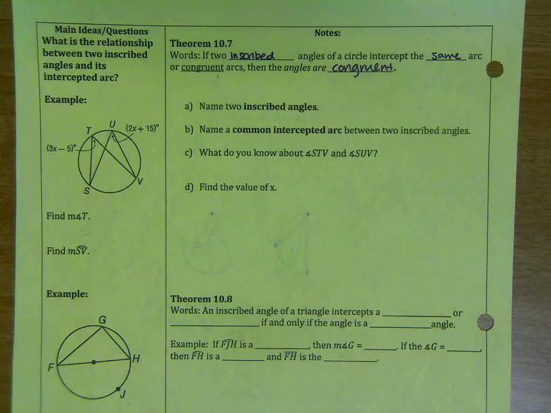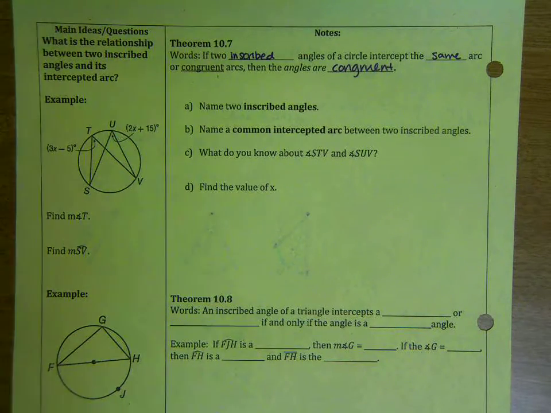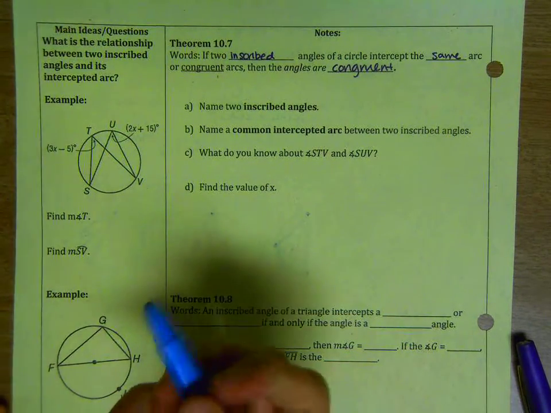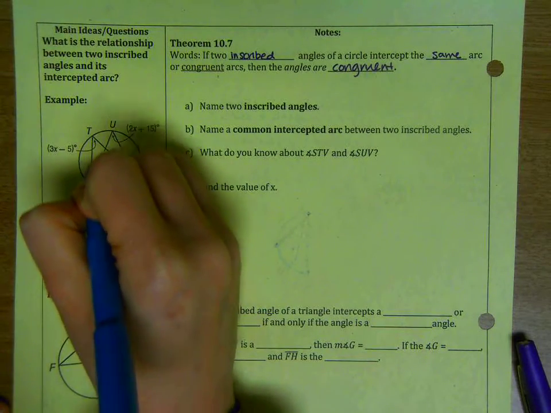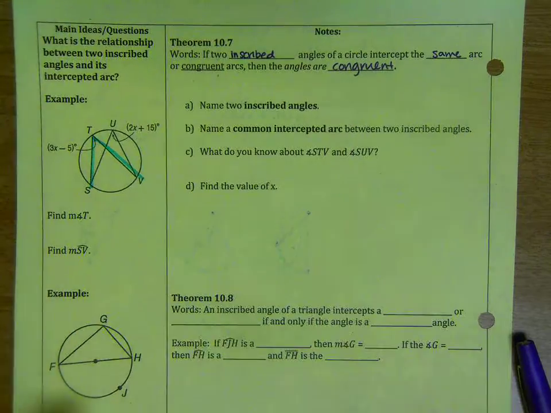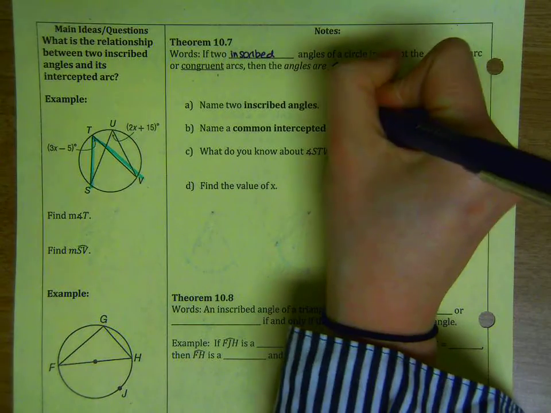Okay, so let's take a look at each question individually, and let me see what you guys observe. Question 1 says, name two inscribed angles. I'm going to use colors. You know, I love using colors. So one inscribed angle is STV. I'm going to write it down.